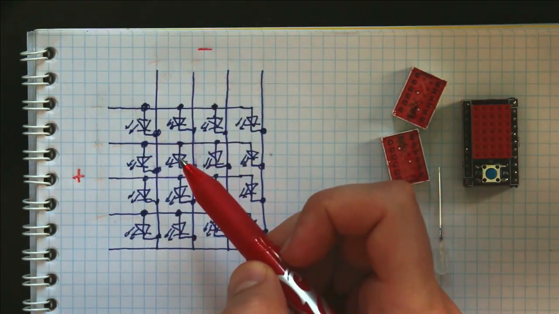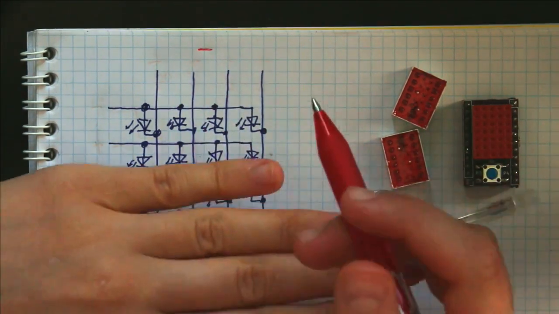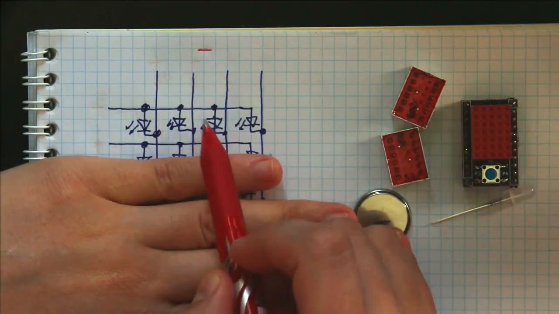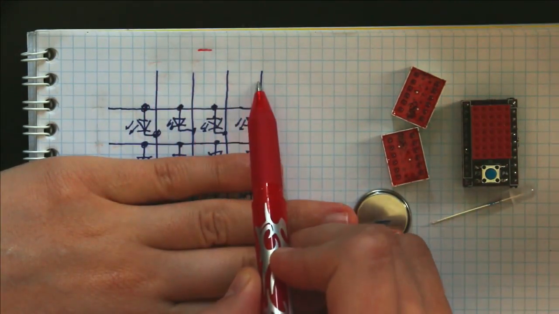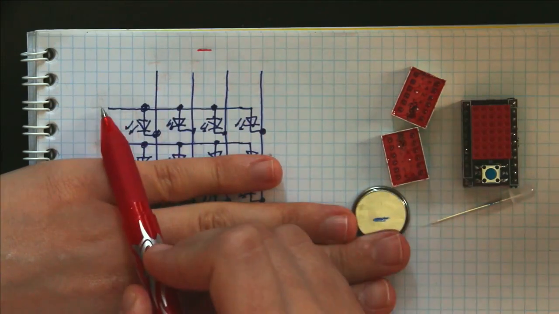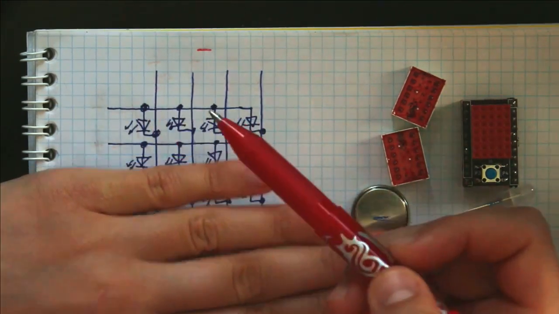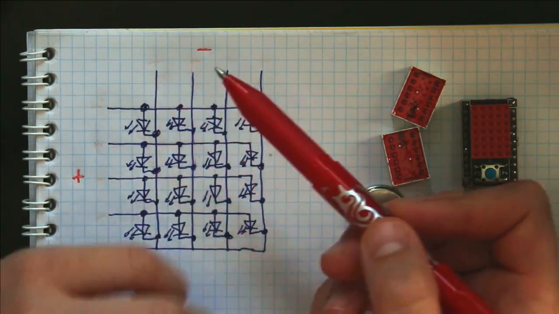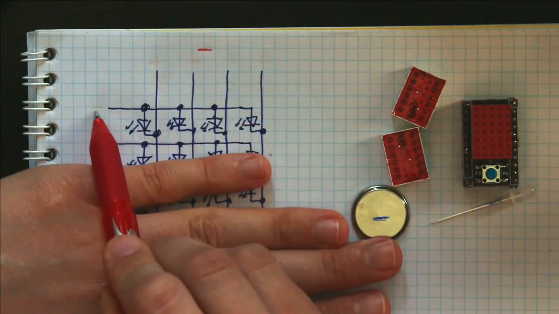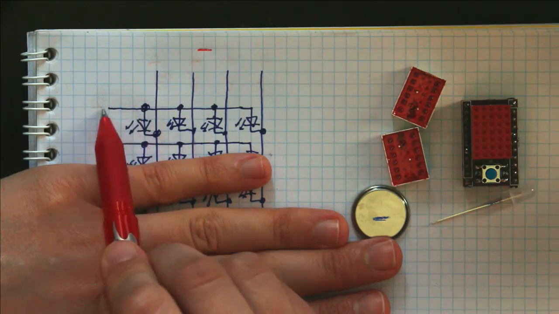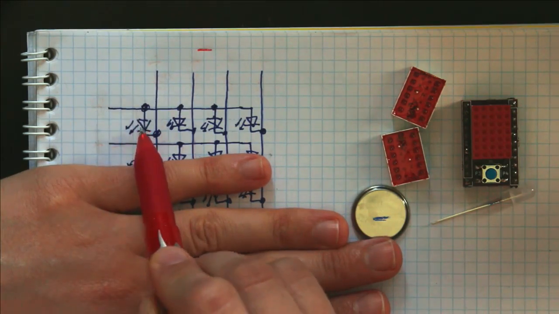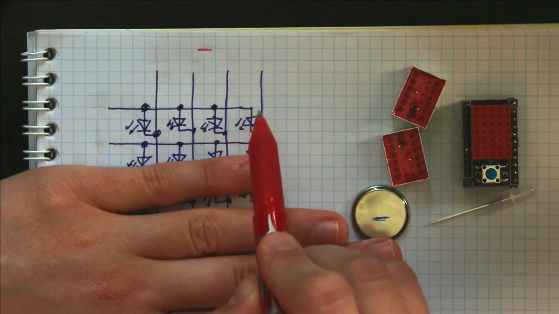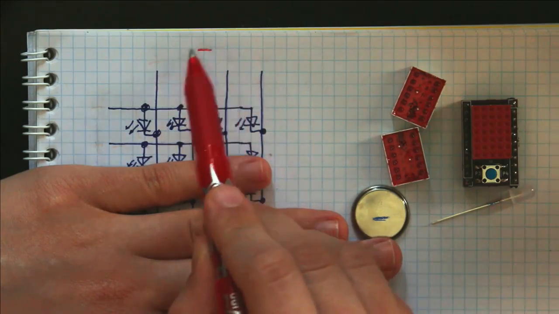However, if we only wanted, for example, this row to turn on, we would set all of these pins to negative and this pin only to positive, while leaving these all either disconnected or negative. That would allow the current to flow from this positive through each one of these LEDs to the negative side.